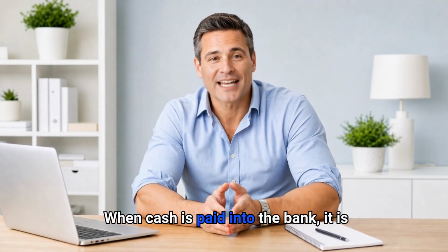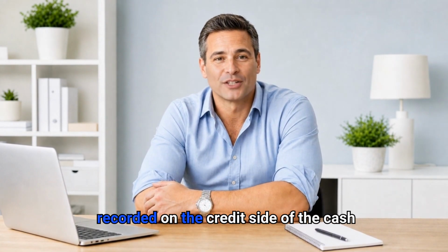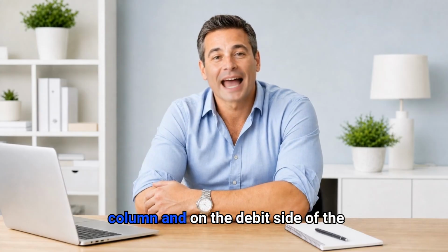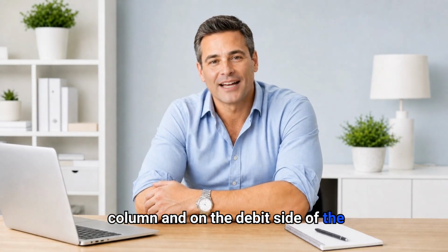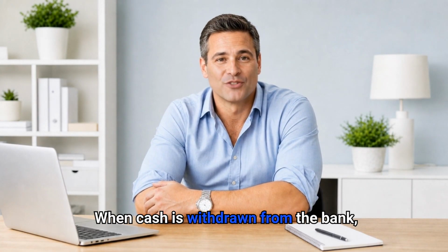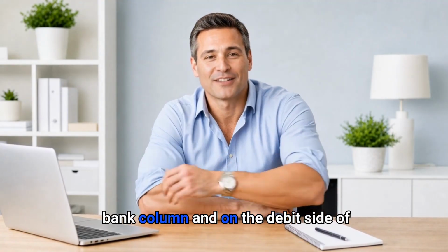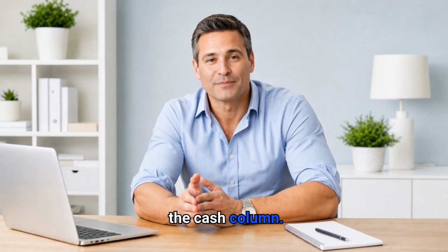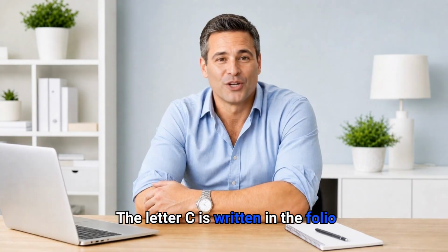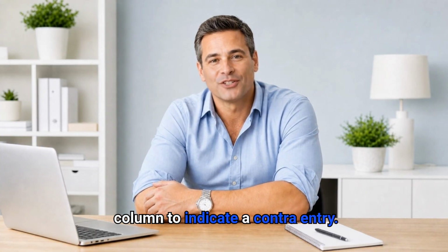When cash is paid into the bank, it is recorded on the credit side of the cash column and on the debit side of the bank column. When cash is withdrawn from the bank, it is recorded on the credit side of the bank column and on the debit side of the cash column. The letter C is written in the folio column to indicate a contra entry.